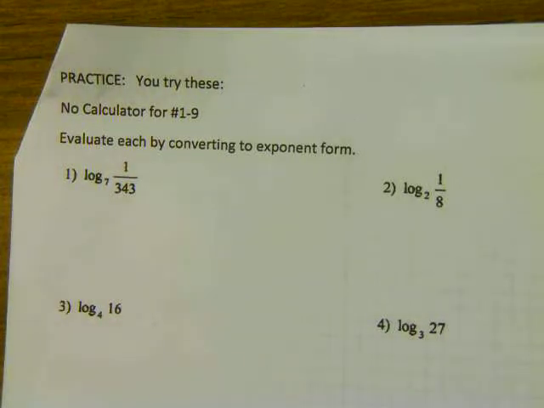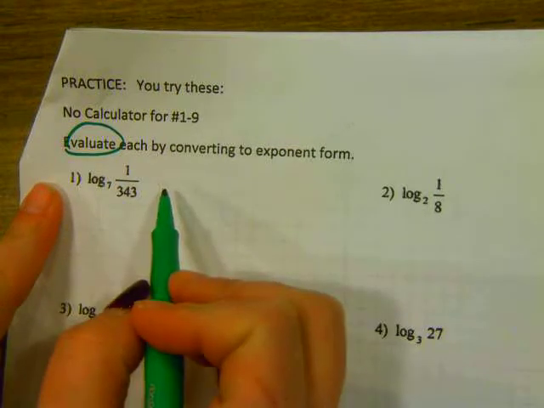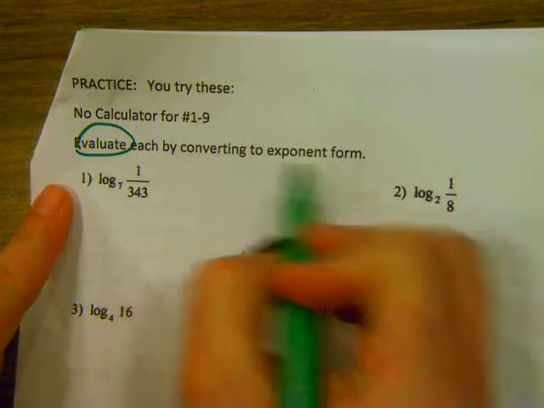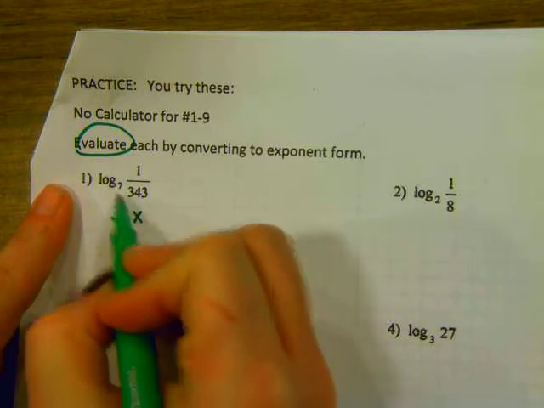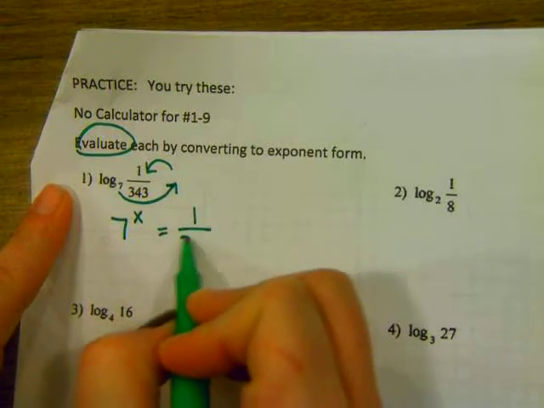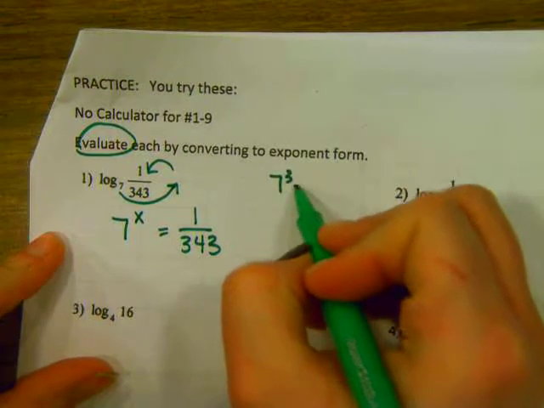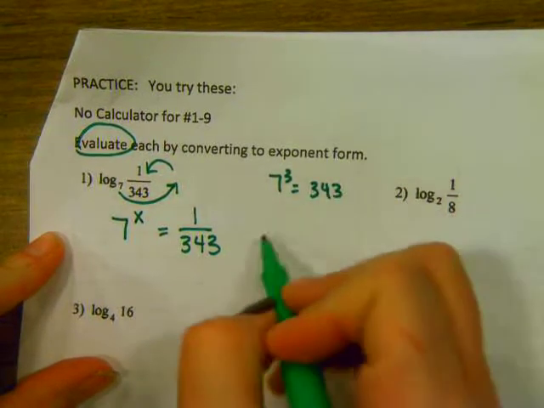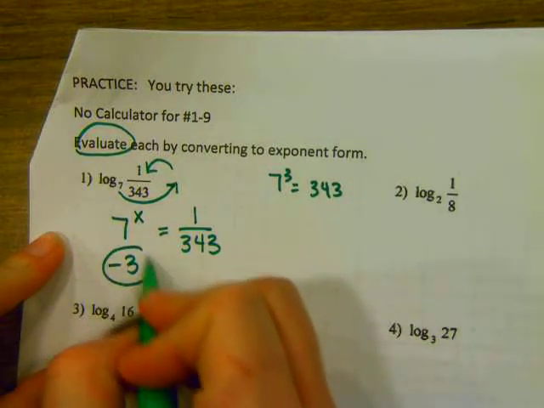Okay guys, so here are the answers to the practice. All you have to do is evaluate, which means, again, this is a log, so you're trying to find the exponent. It's basically saying, if you're converting to exponent form, 7 is the base, to what power would make 1 over 343? Well, 7 to the third power is 343, so to flip it, it has to be a negative exponent, so the answer is negative 3.